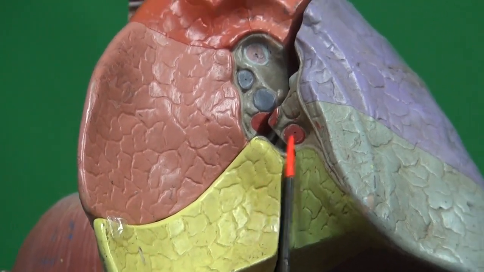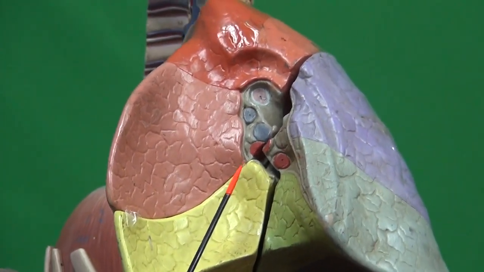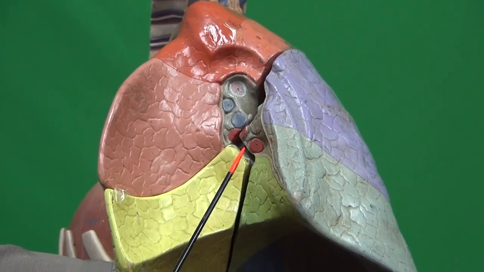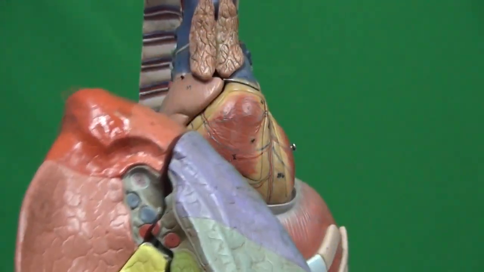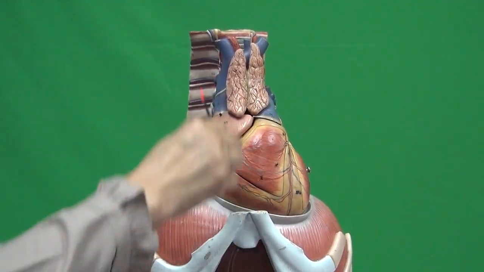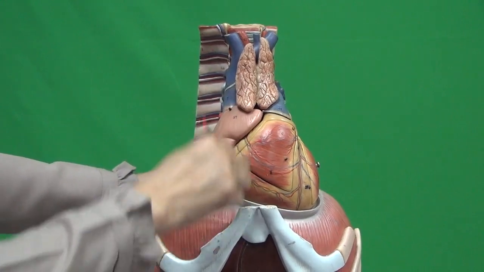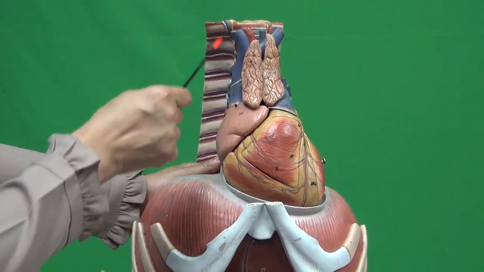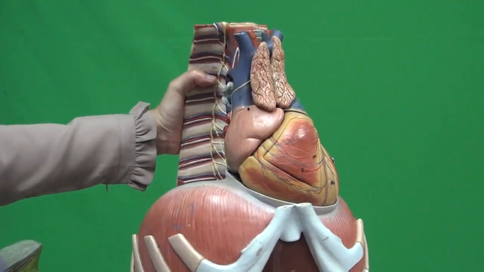Now let's have a look at the structures that have formed these grooves and impression. The structures are in the mediastinum, so let's have a look at the mediastinum and root of neck on the right side.